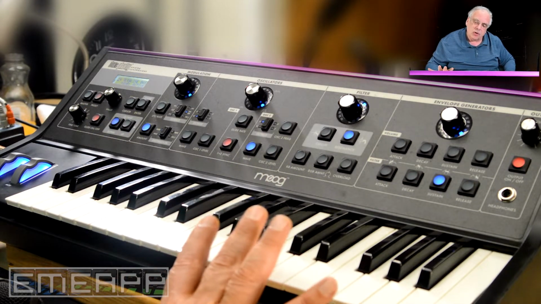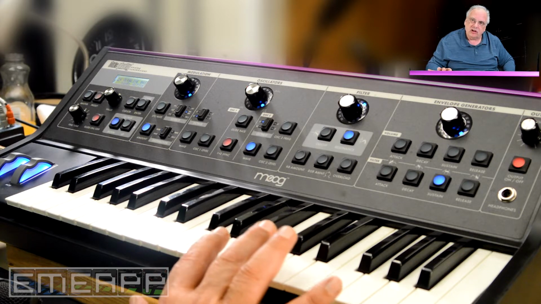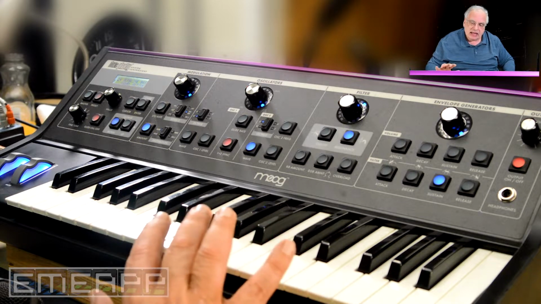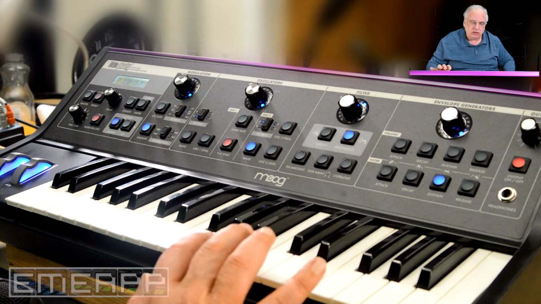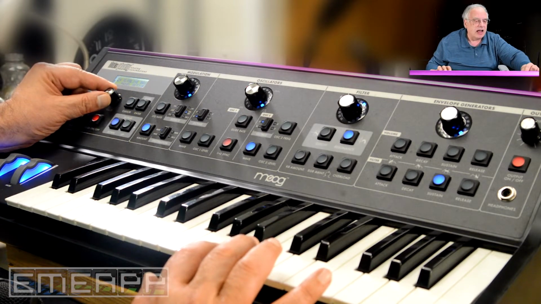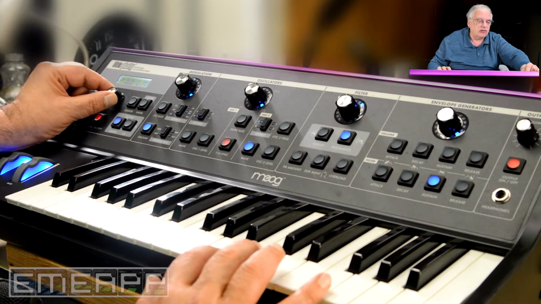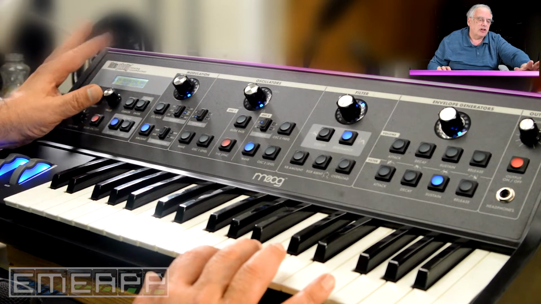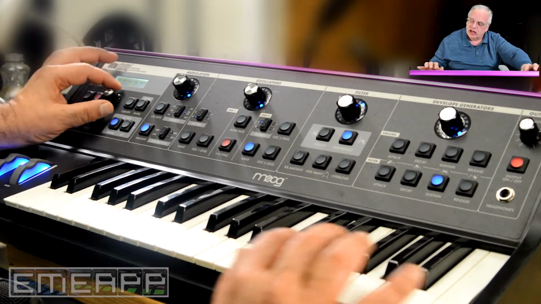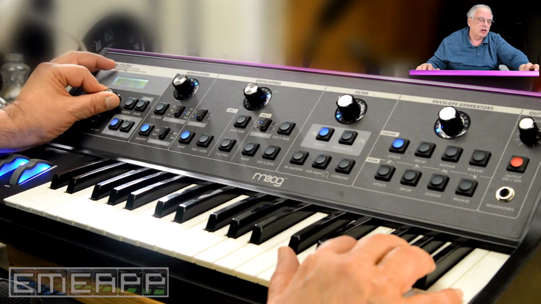So this clearly is a Moog synthesizer. It's part of our collection here at EMEAPP, and it is both modern and traditional. It's modern in that I have a choice of a great many presets. For instance, here, the computer part is here on the left, and I can choose a different preset.